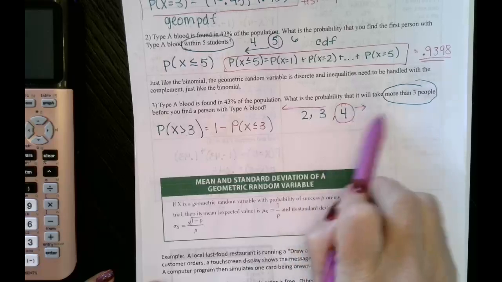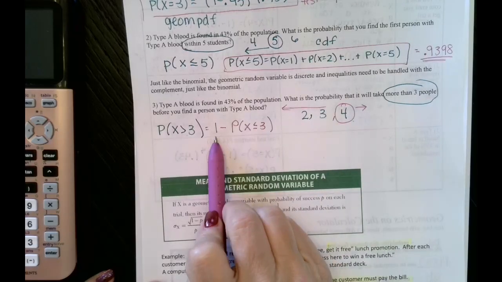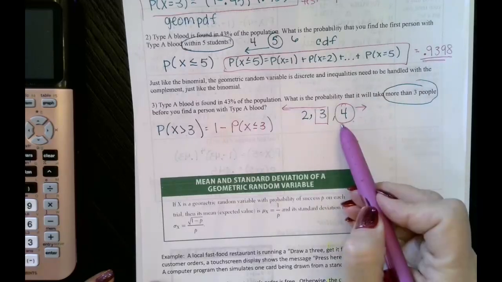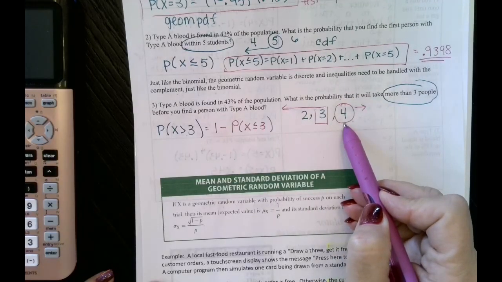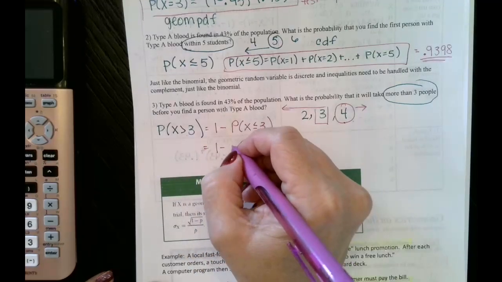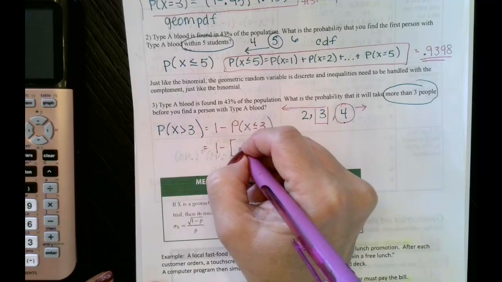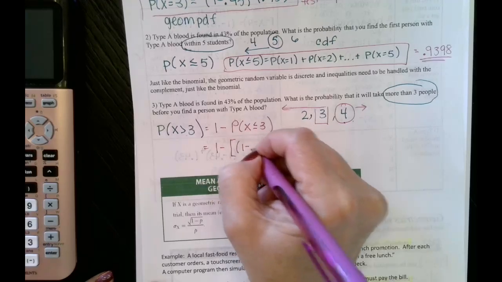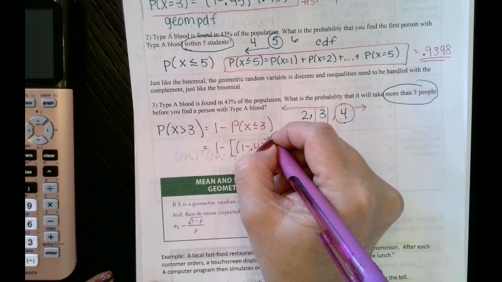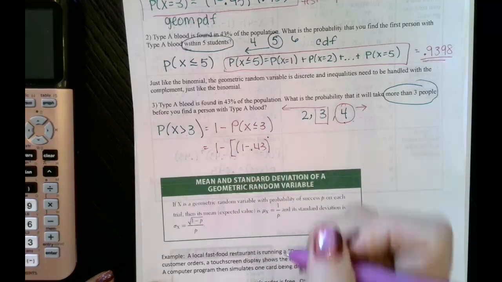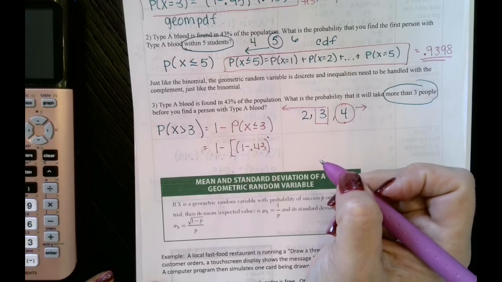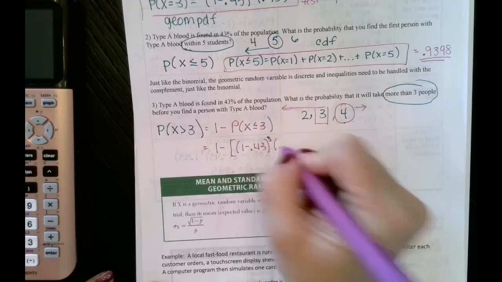So if I want greater, I'm going to use the complement. I'm going to include the 3 on this because it just says more than 3 people, so it's starting at 4. All right? So what does this look like? 1 minus 0.43. This is going to be 3. Oh my gosh, I'm having a brain fart at the moment. Yes, this is going to be 3. And then this is going to be 0.43.